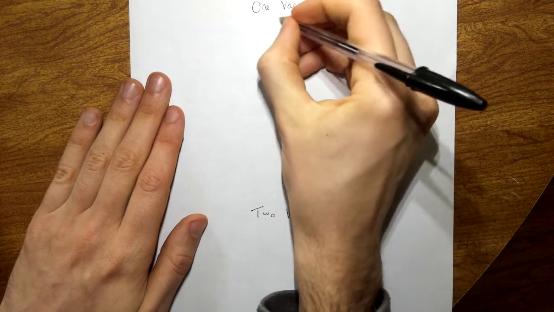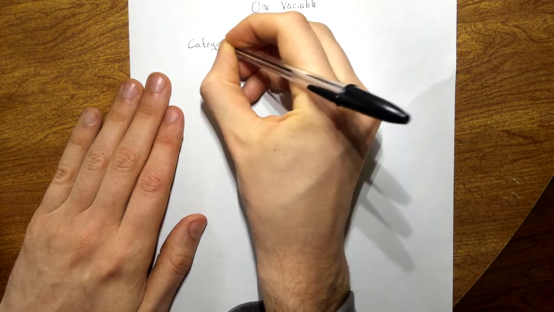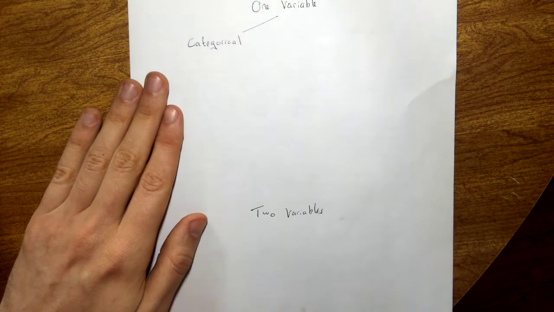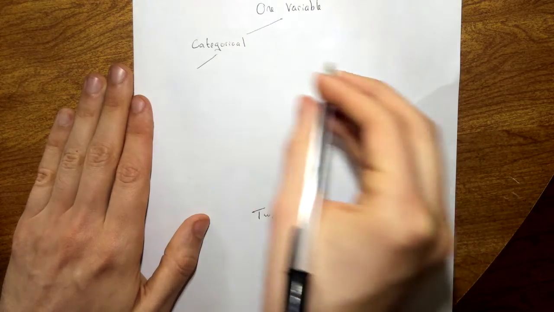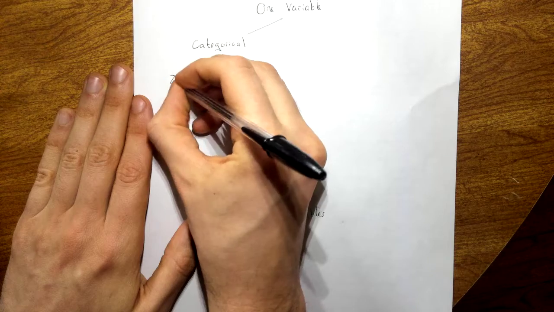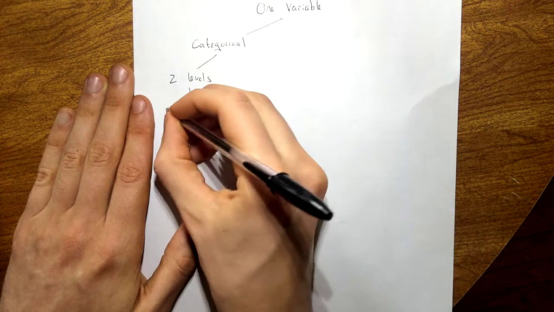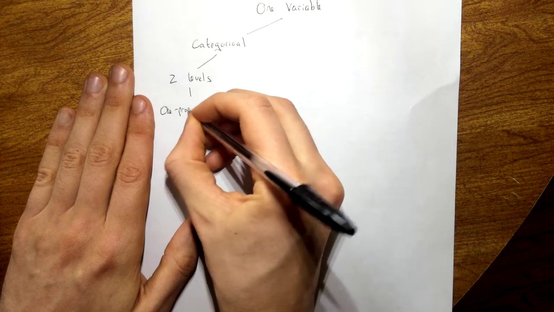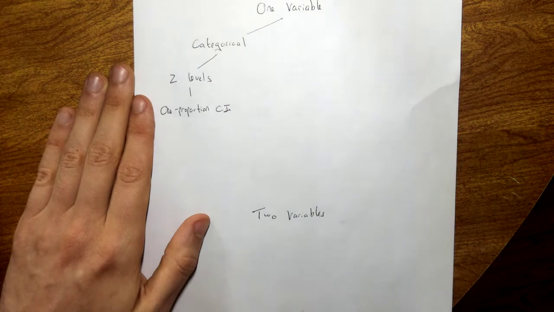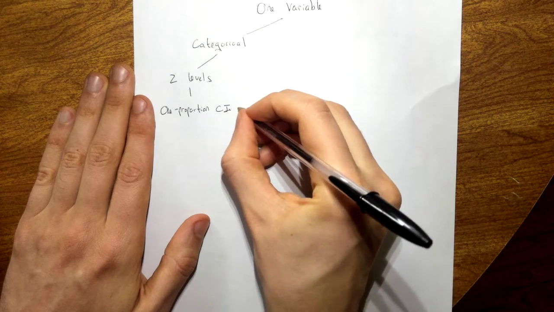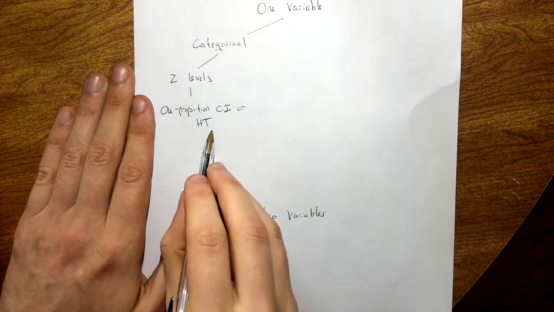We started with one variable, and that variable was categorical. That's where we spent all that time on proportion problems. If our categorical variable just had two levels, then we were going to do a one proportion confidence interval (CI, to save on writing) or hypothesis test.